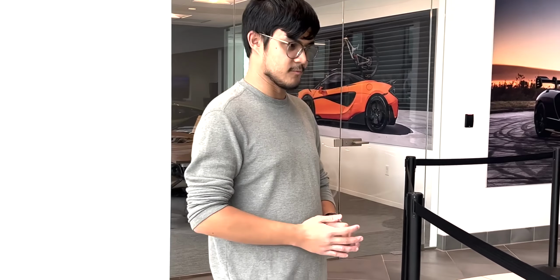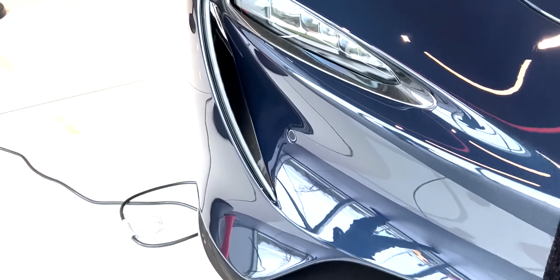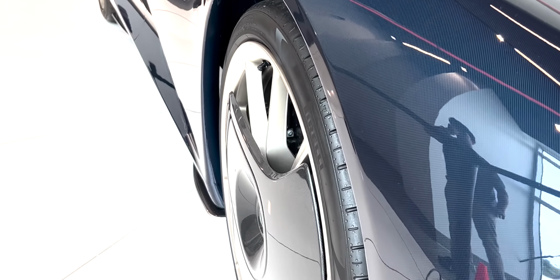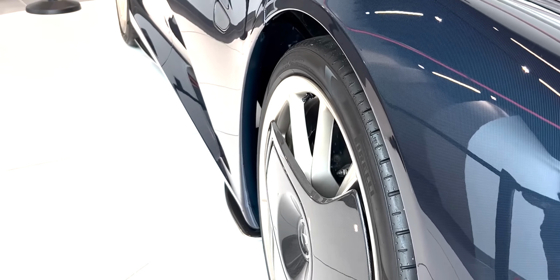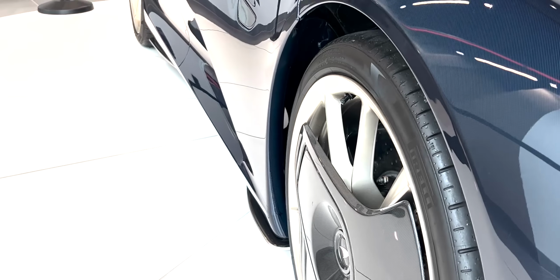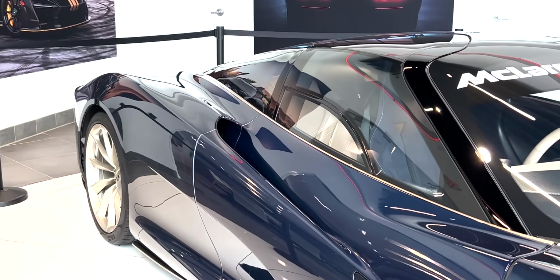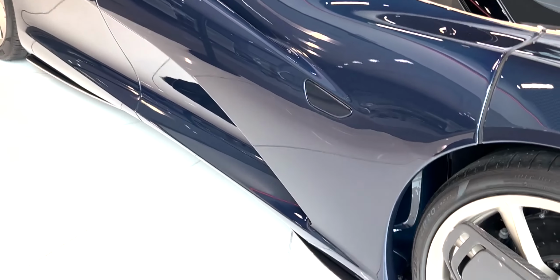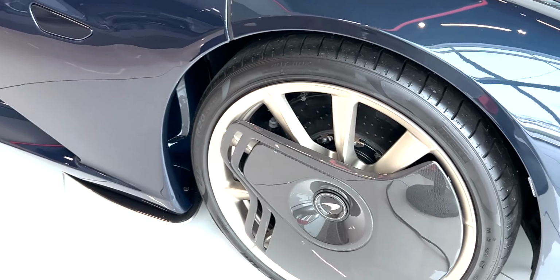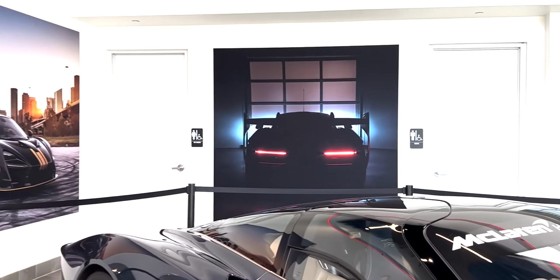I got another question. What about these vents in the car right here? These vents actually serve multiple different purposes. Obviously the first one is for airflow, but if you see how big these brakes are, it's hard to see because of that cover, but you gotta understand, this car is going at least 200 miles per hour, and it's also gonna be stopping very fast.